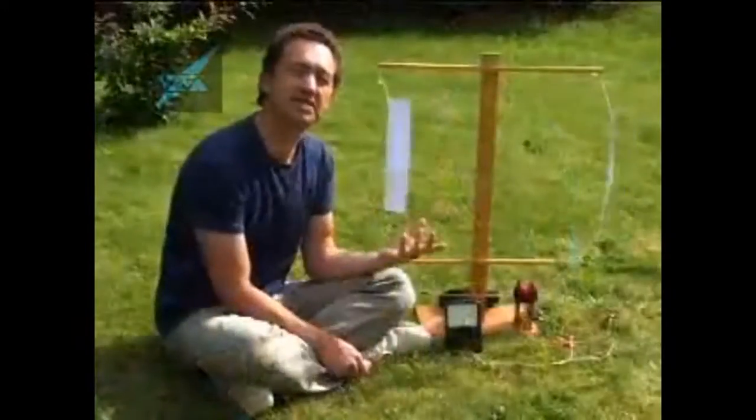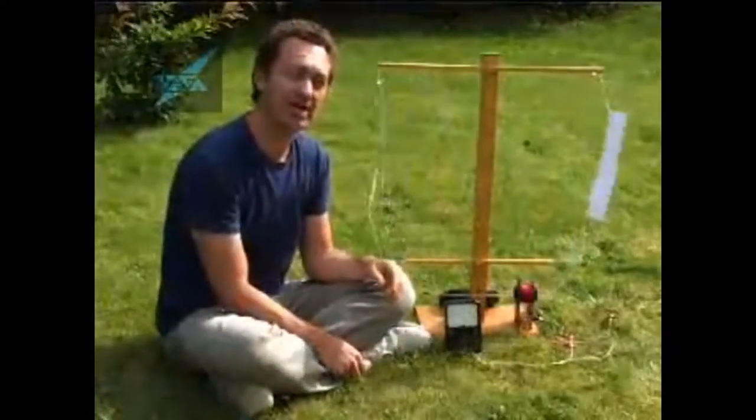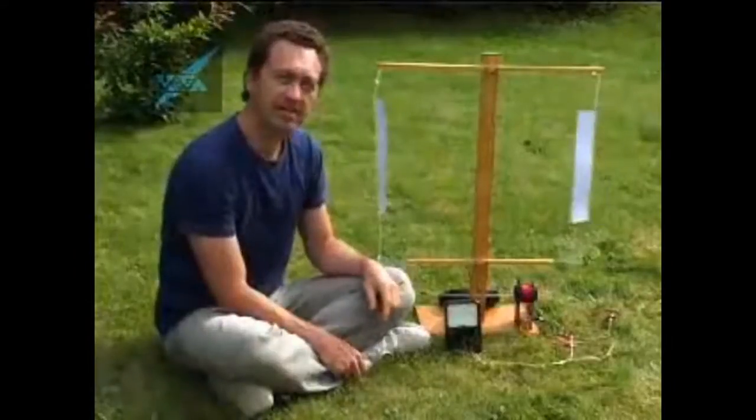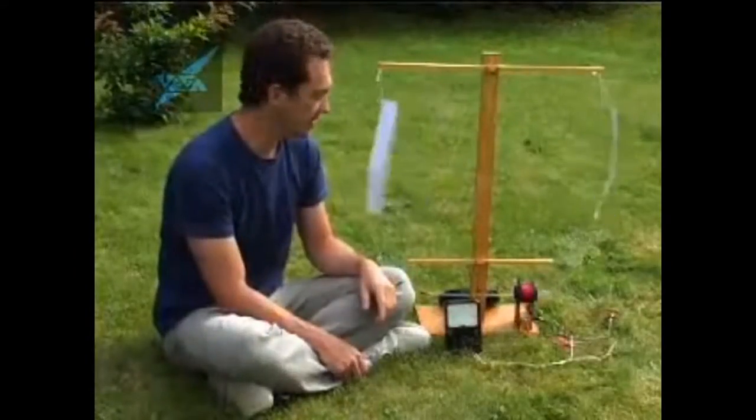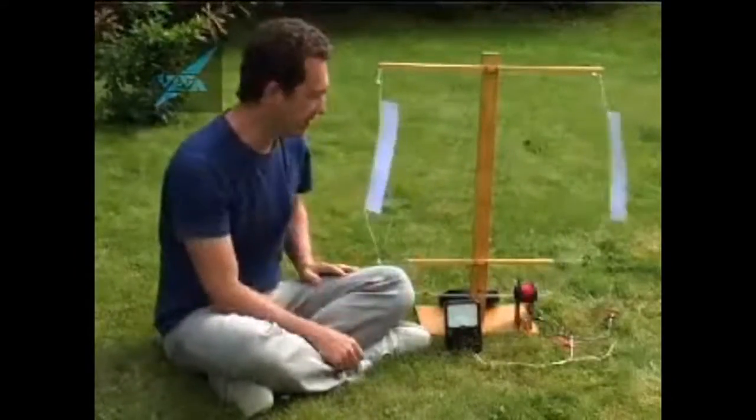This is an unusual design of a windmill. It's called the flutter gen. It was designed by Peter Allen Sharp, a Californian inventor. And he wrote to me and I built this prototype.